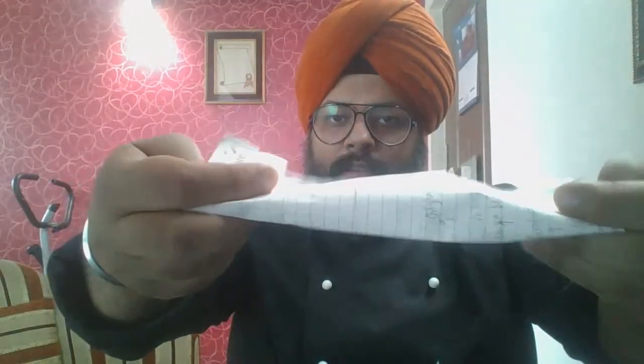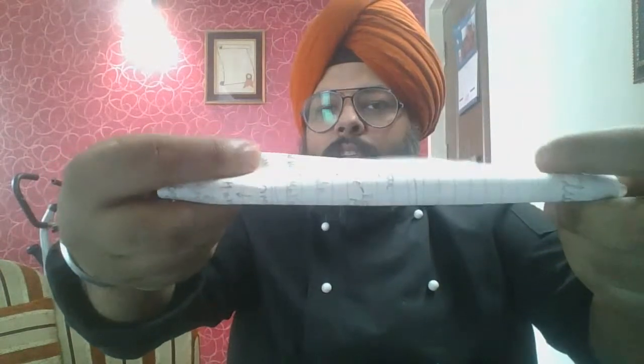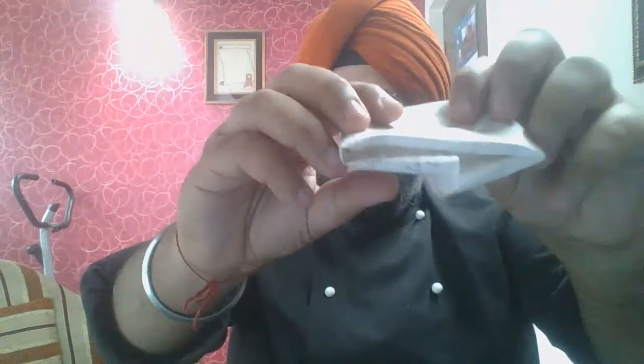Once we've done that, we will just give it a nice fold like this, and then like this, and this is just like a book cover fold. This is laminating. What happens after laminating is that you're going to rest it in the refrigerator for about 30 minutes. A normal refrigerator will do. A deep freezer usually comes in when we're doing it for Danishes and all that.